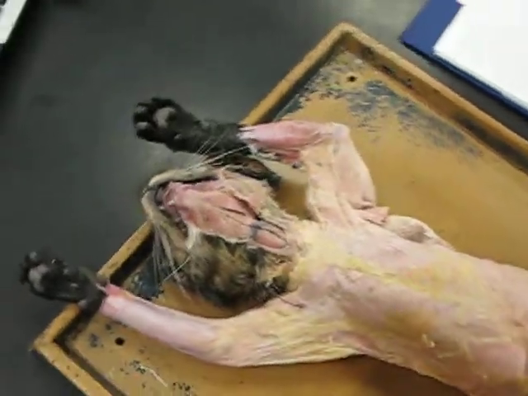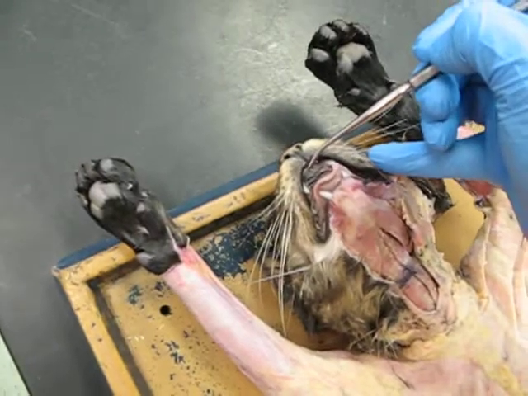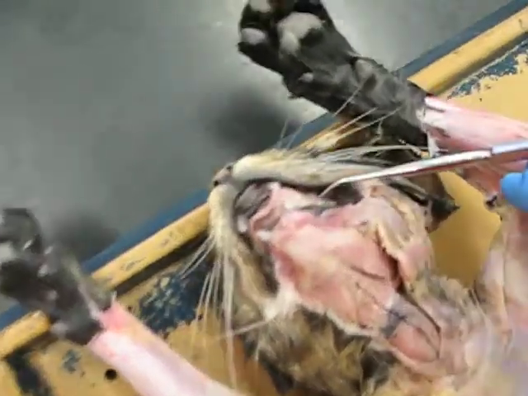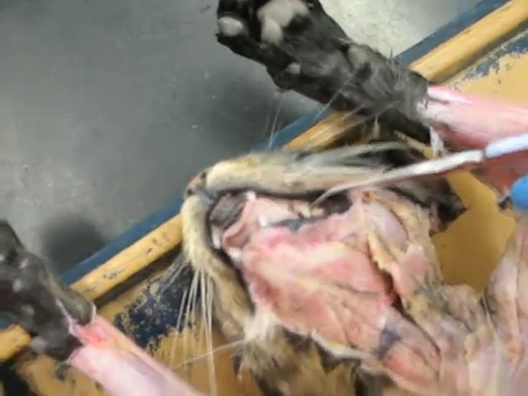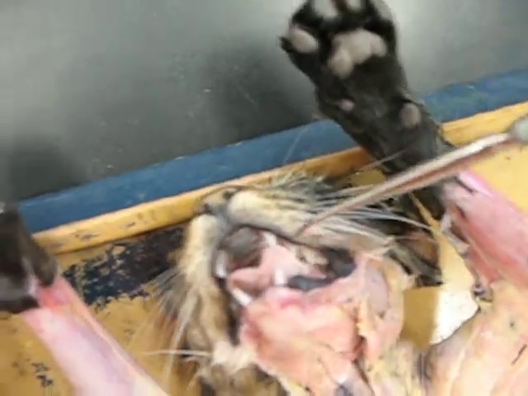Bear with me on this one as I'm having to do this one-handed. These teeth up at the top are the incisors. Here are your canines, 1 and 2. The teeth behind the canines are going to be your premolars, and in the very back, which you can't really see, but they're little teeny tiny ones, are molars.